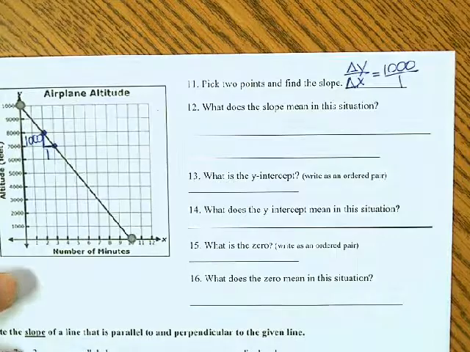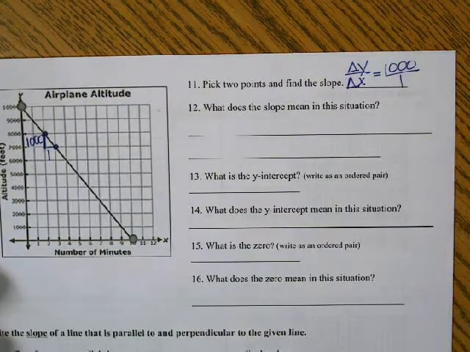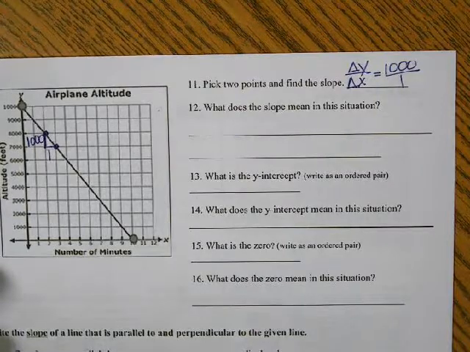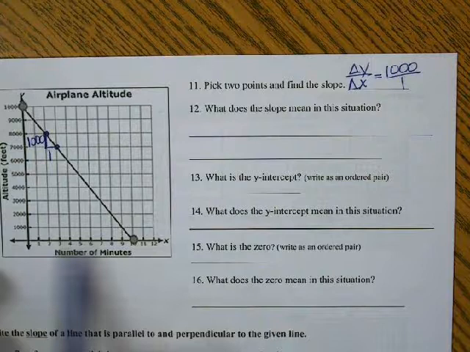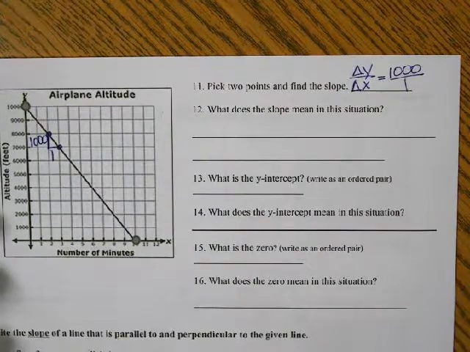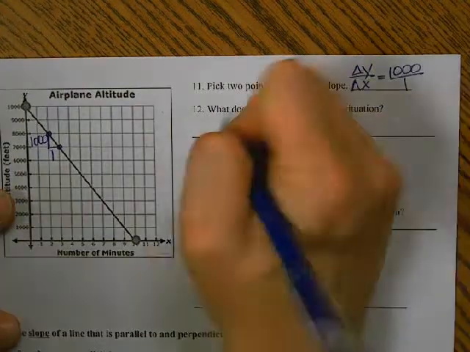Now some people are like, Miss Ash, why would you pick 2 points in the middle when they gave you 2 points on the ends? That's totally fine if you wanted to do that. So then your slope would be 10,000 high over 10 across, and then you would just have to simplify that on your calculator. Okay?